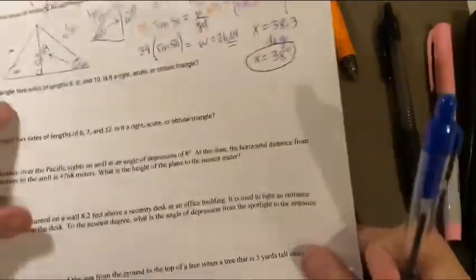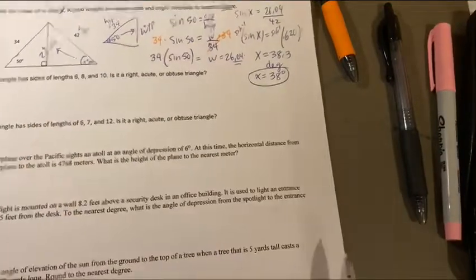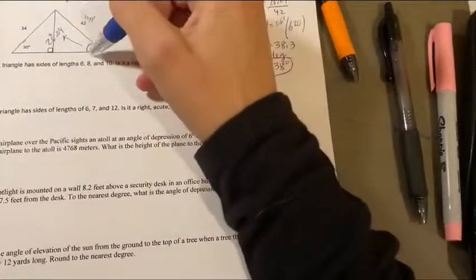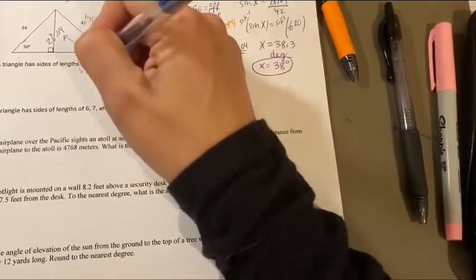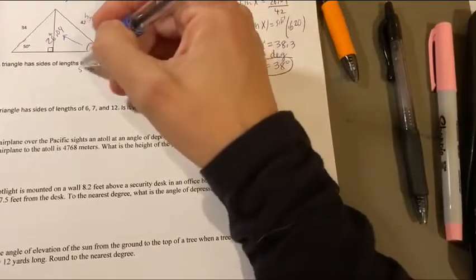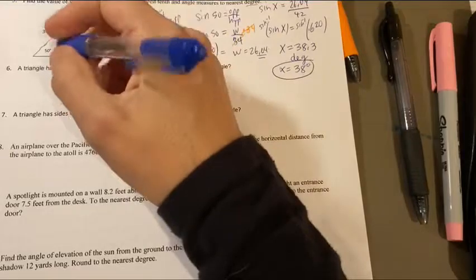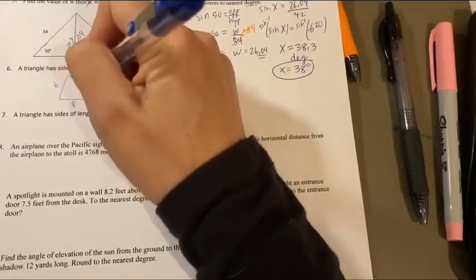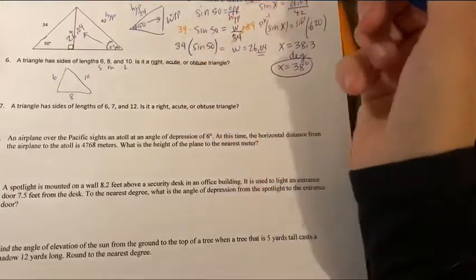Again, I'm not sure, but I think I circled one but not the other. So let's look at these guys. A triangle has side lengths of 6, 8, and 10. So that's small, medium, and large. Although they're all kind of the same, just one's a little smaller, one's a little larger. Okay, so you're not sure. One's 6, one's 8, one's 10. So is this acute, right, or obtuse?